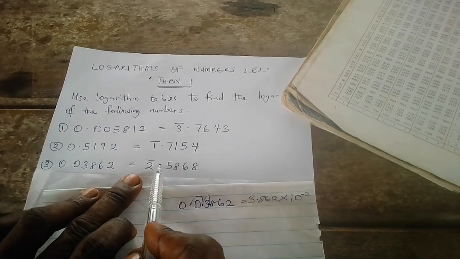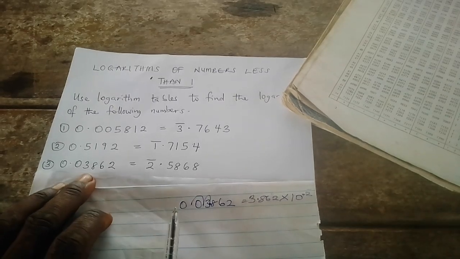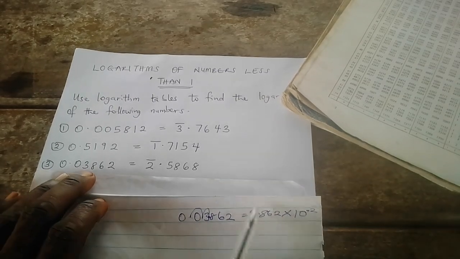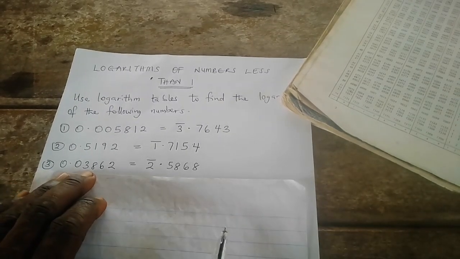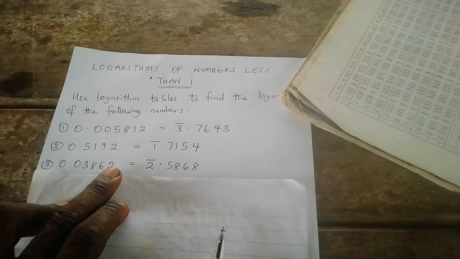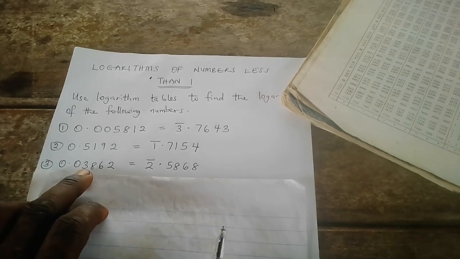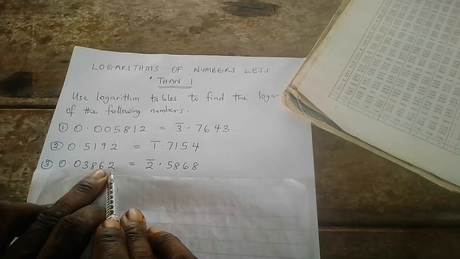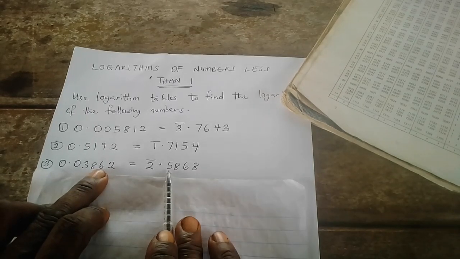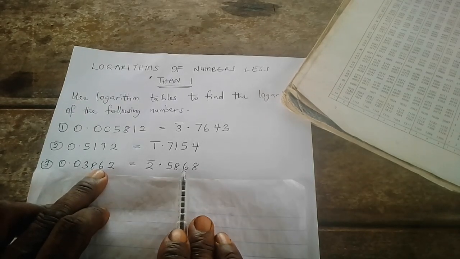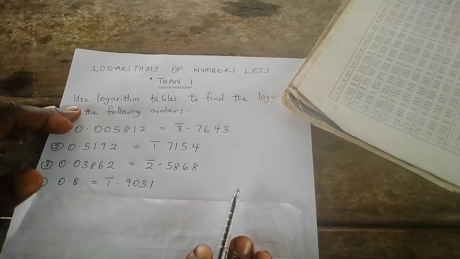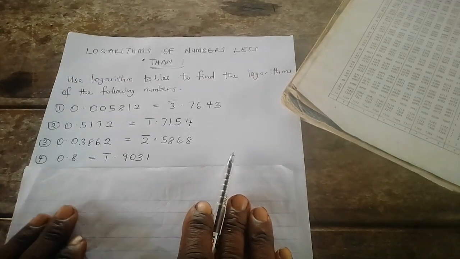Now bar 2 point. You pick your Four-figure table again. You look for the logarithm of what? 38 under 6, difference of 2. When you check 38 under 6, then look at the difference, you add it to it. You now realize it gives you 5868.